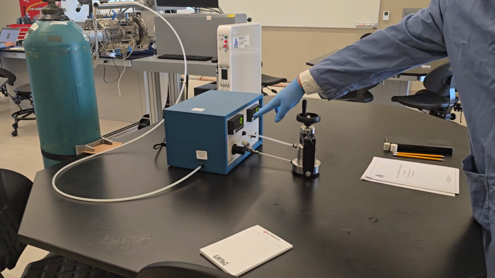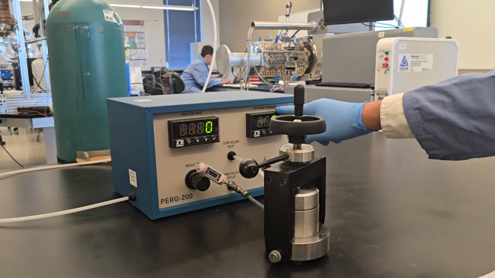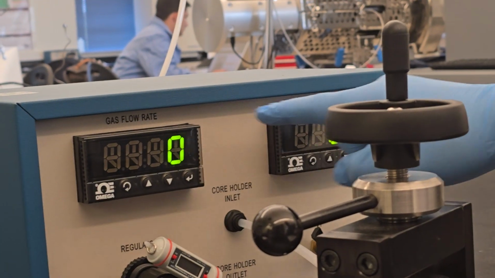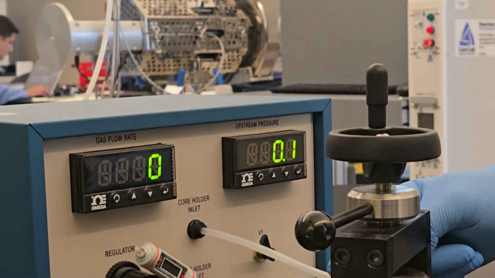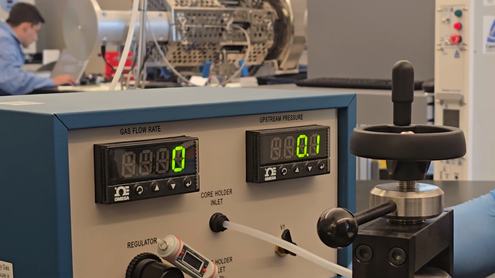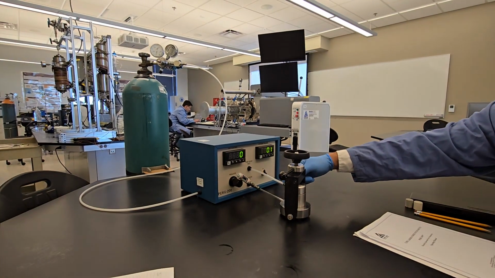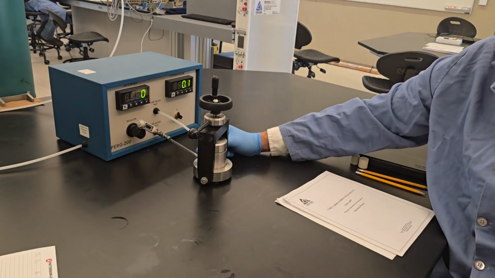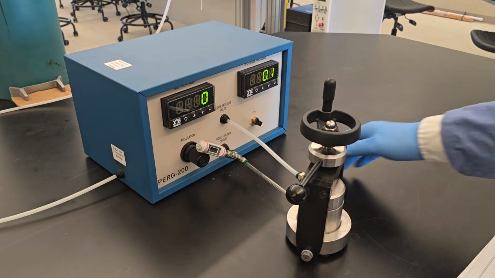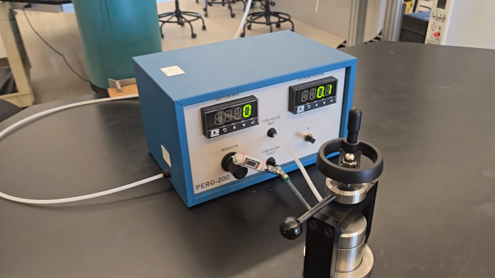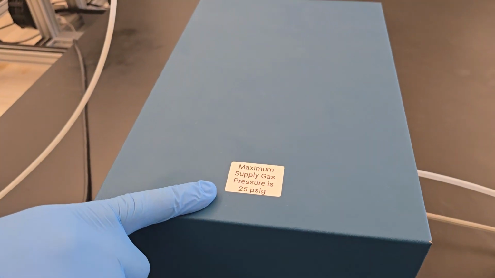So you can see we here have two gauges. That first one reads the upstream pressure, and that one reads the gas flow rate. So the upstream pressure predicts how much pressure is going into the sample, and the gas flow predicts how much gas flows out of the sample. Now this is the upstream flow pressure, and the downstream pressure, it's open to the atmosphere, so it's 1 atm or 0 psig. This is for your information to do the calculation. So as you can see here, it says the maximum supply gas pressure is 25 psig.